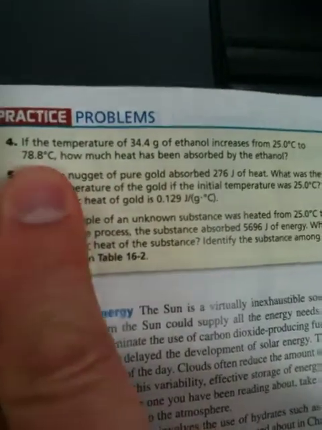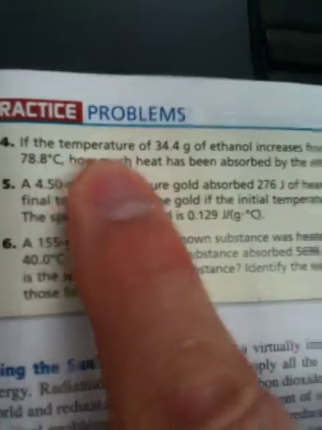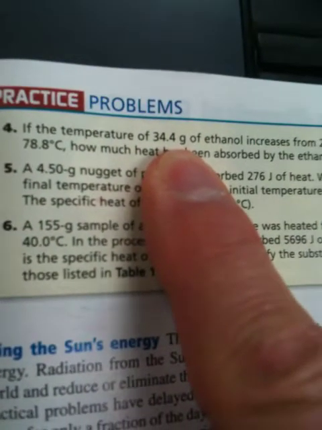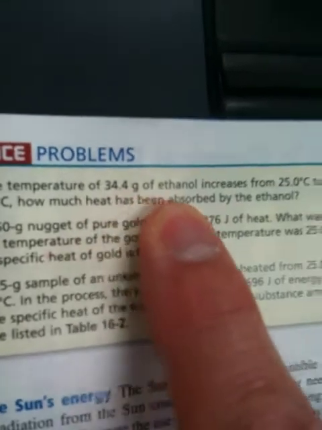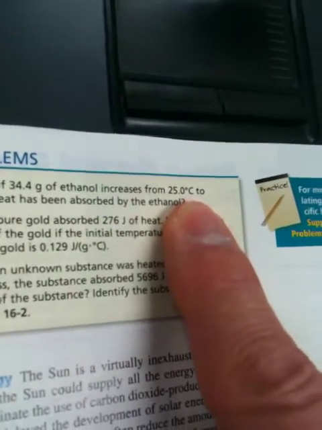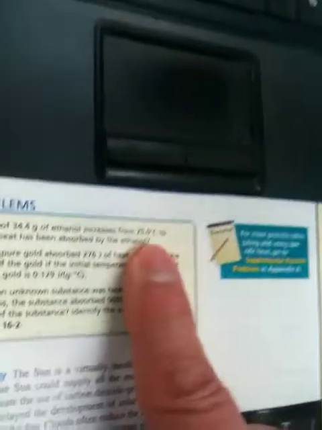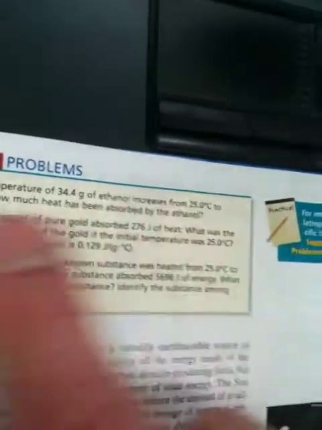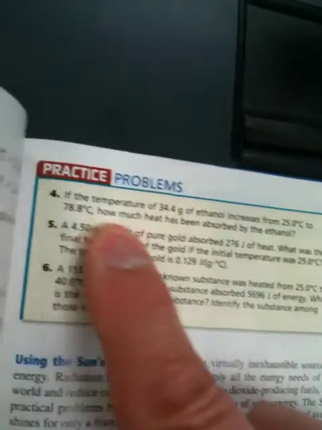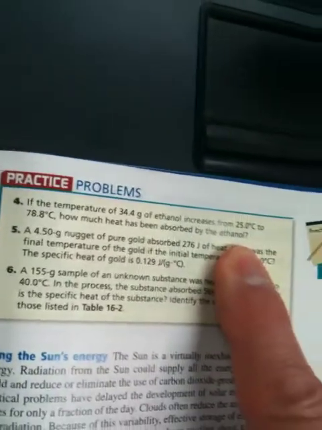Now, let's go ahead and do the first problem, right out of the textbook here. In this problem, we're going to be given the temperature. Still reading it? Yes, we are. If the temperature of 34.4 grams of ethanol increases from, now you see how that works? They're telling you how much it increases. 25 to 78.8. How much heat has been absorbed by the ethanol? Okay, well, let's go through and do this one.